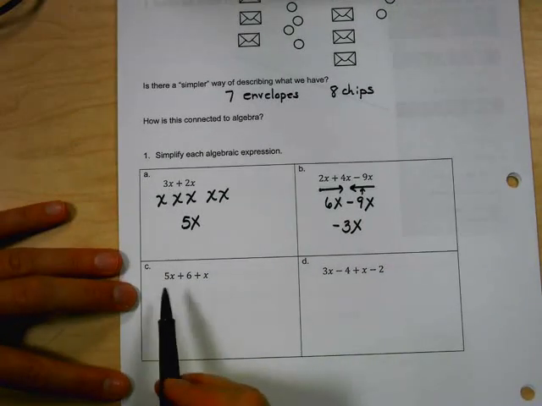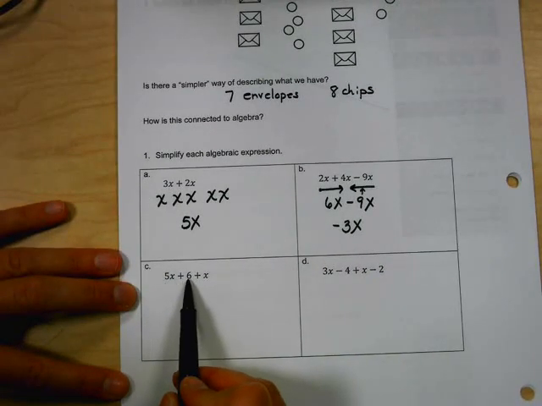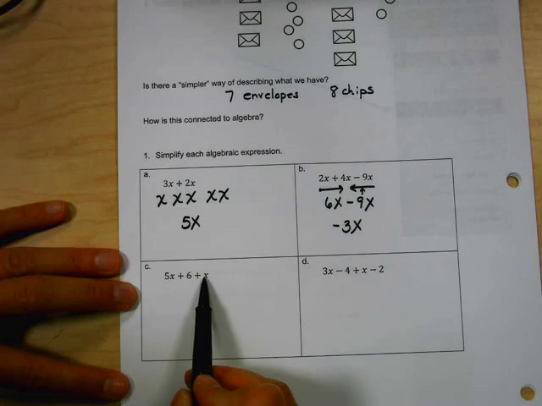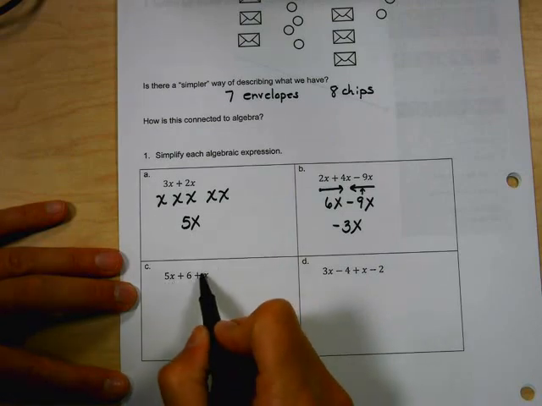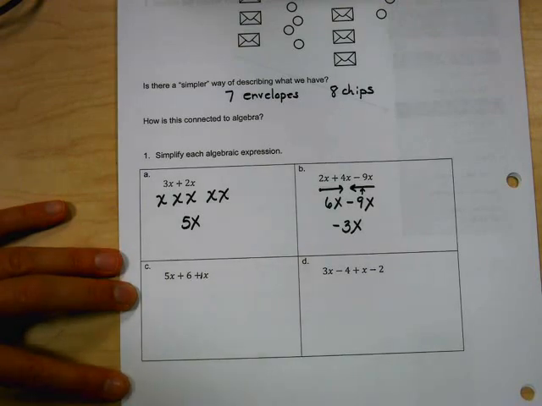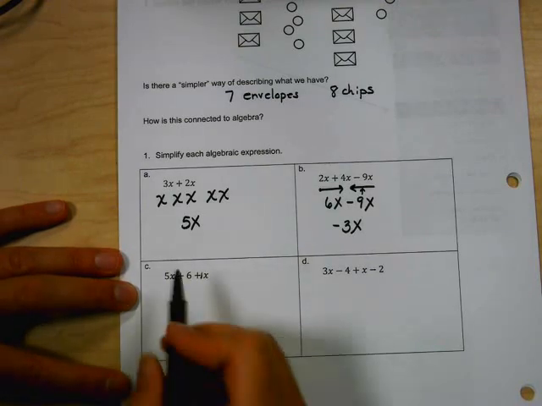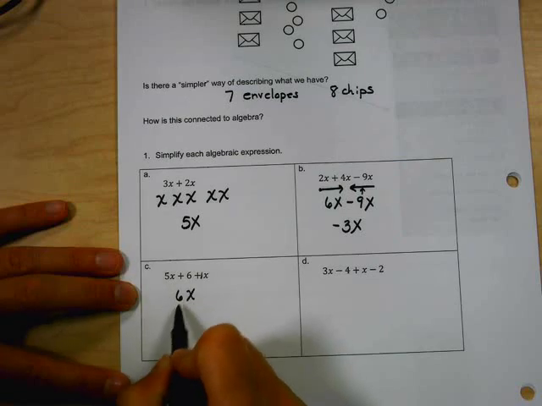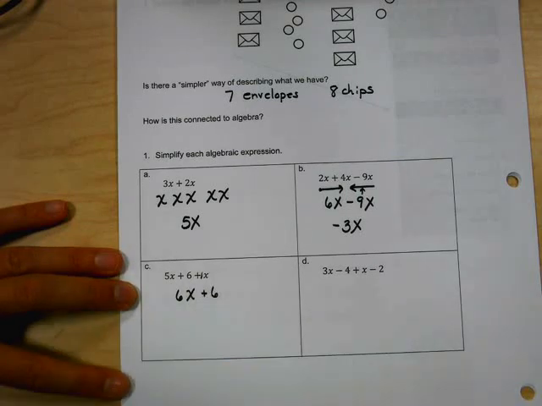Alright, let's check out this one. 5 x's plus 6, well, I can't combine those. Plus another x, oh, I can combine that. I have 5x, and there's a 1 understood to be there, and a 1x. 5x and 1x, that gives me 6 of them. And this plus 6 just kind of hangs out. I can't combine it with the x's because there's not an x with it.